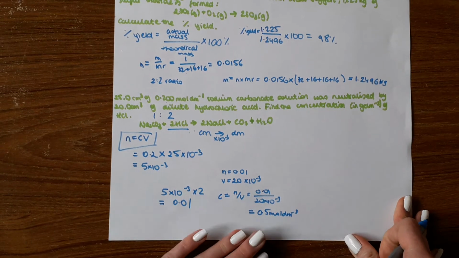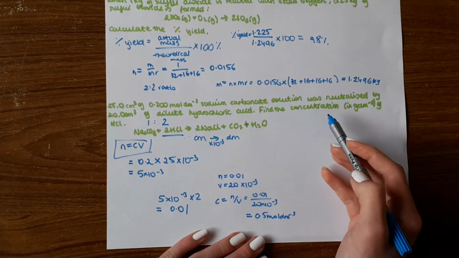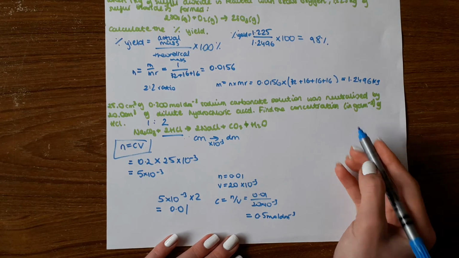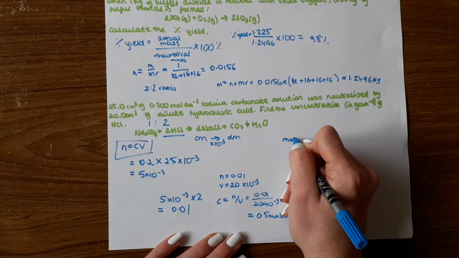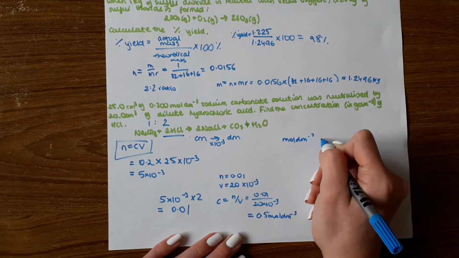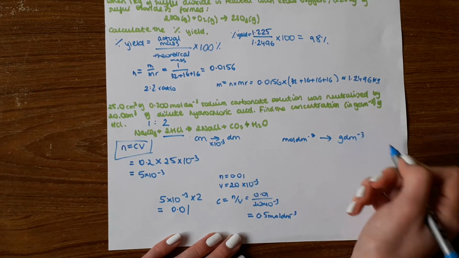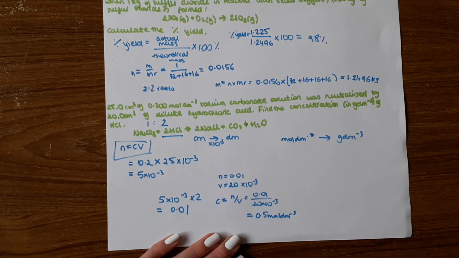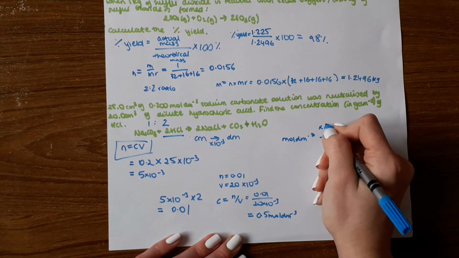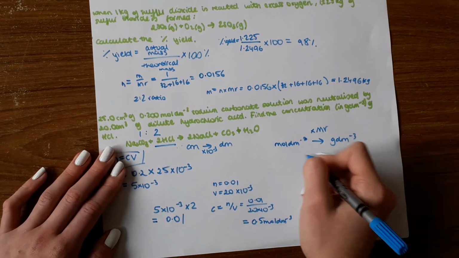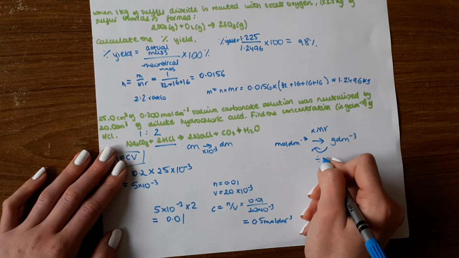However, what we also see is that they want us to find the concentration in grams decimeters minus 3. In order to change from moles decimeters minus 3 to grams decimeters minus 3, you've got to times it by the Mr. And if you were going the other way, you would have to divide it by the Mr.